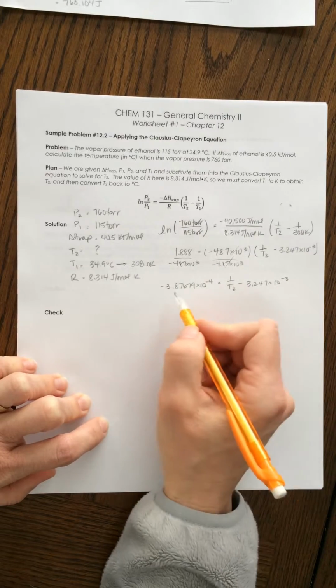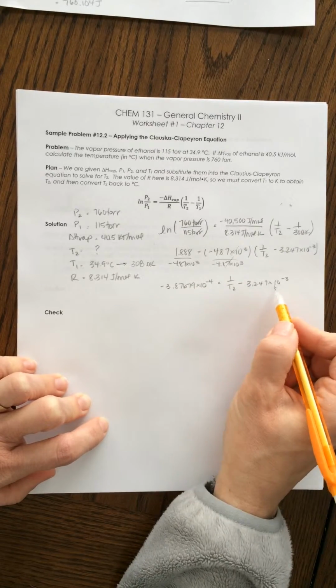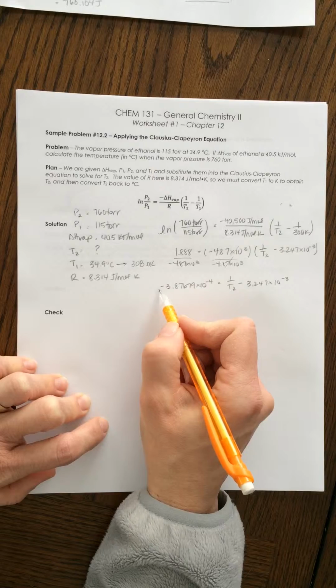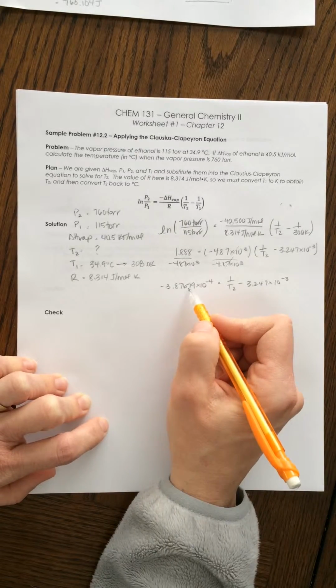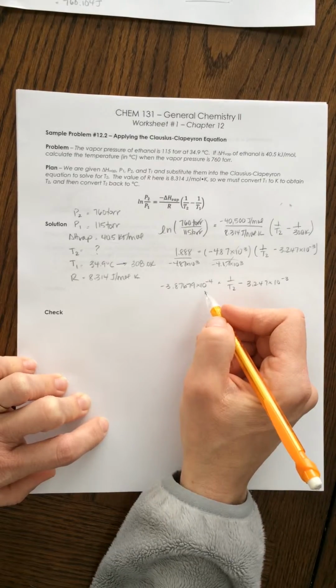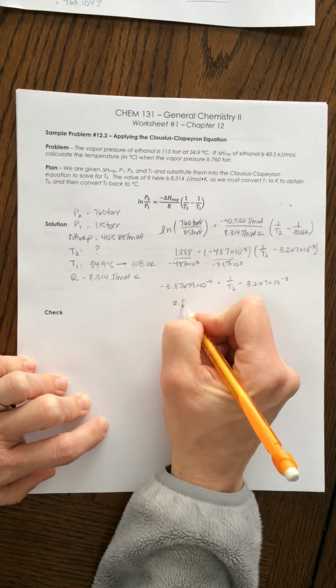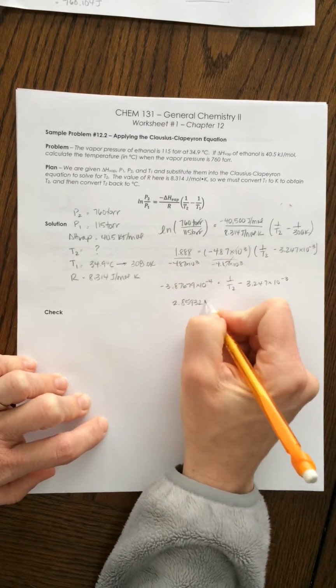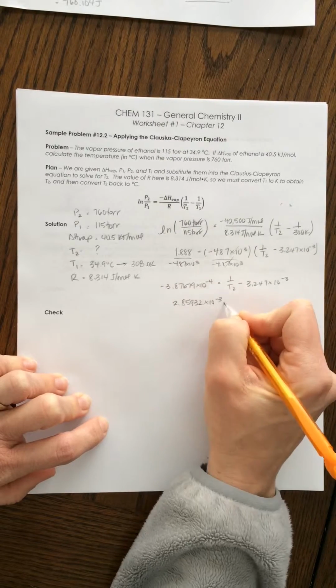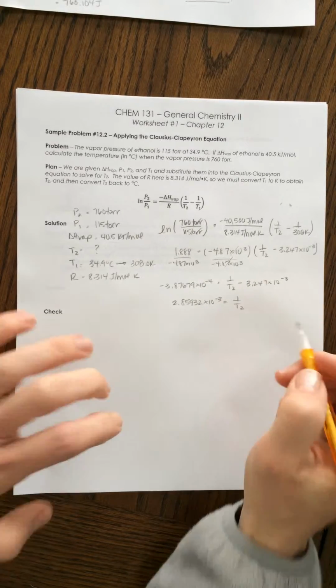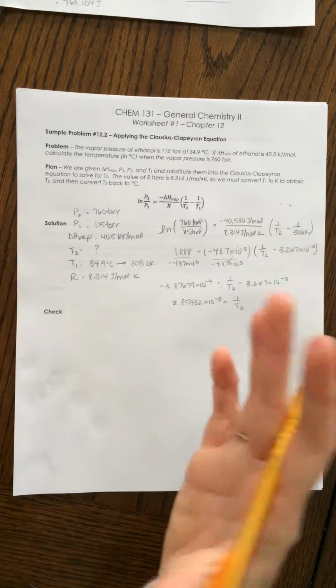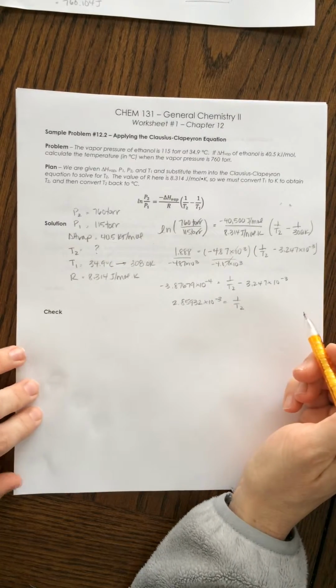Adding that to minus 3.87679 times 10 to the minus fourth gives us 2.85932 times 10 to the minus third, and that's equal to 1 over T2. Again, remembering when you're doing some algebra, as long as you do the same thing to both sides of the equation, you're safe.